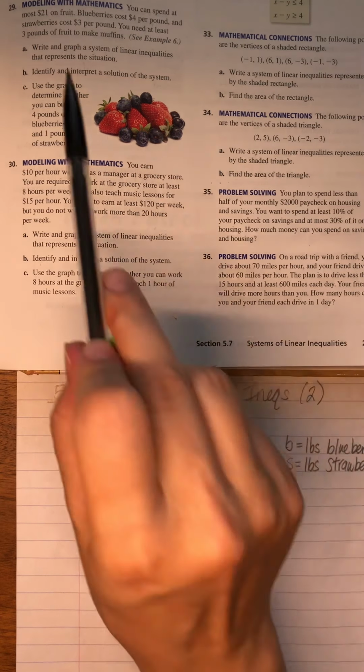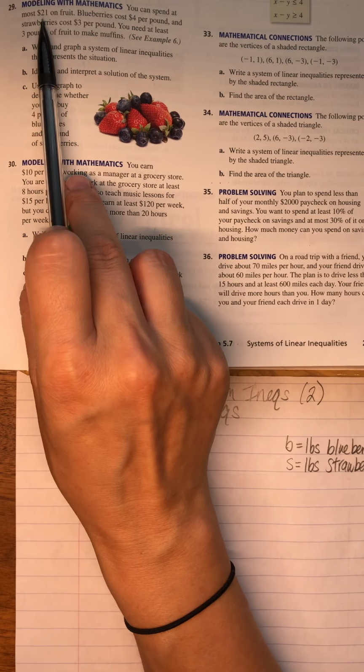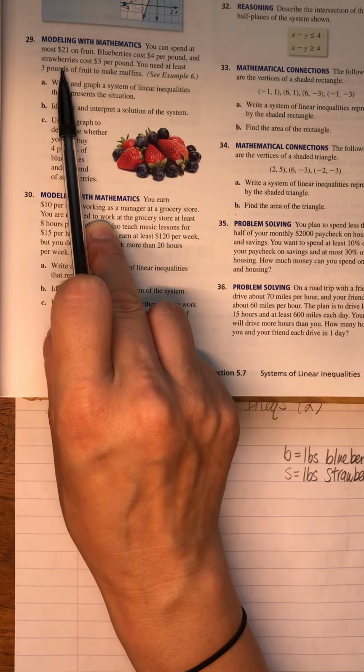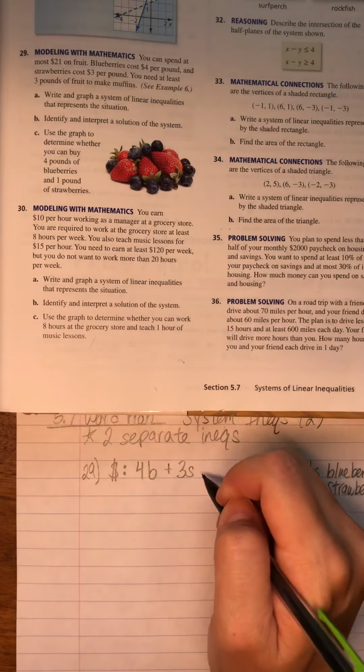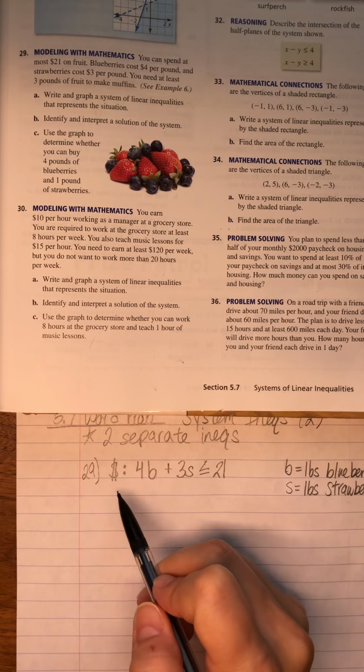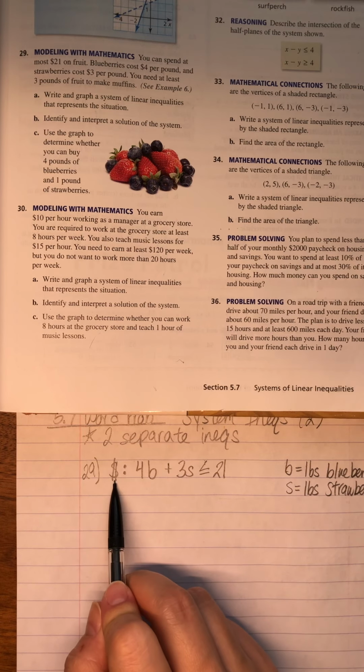And we know that we have at most $21. At most 21 means that we can spend less than or equal to $21. Less than or equal to 21. All right, so that's our first inequality, all about how much money I can spend.